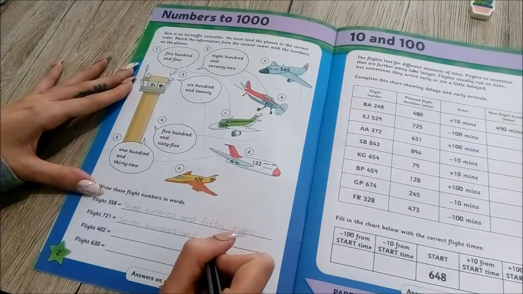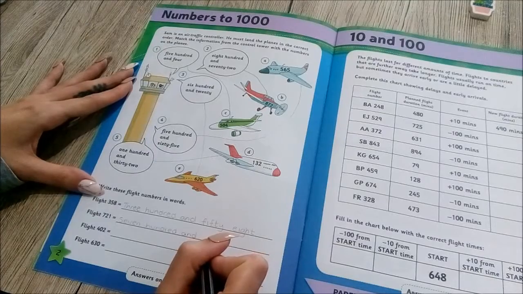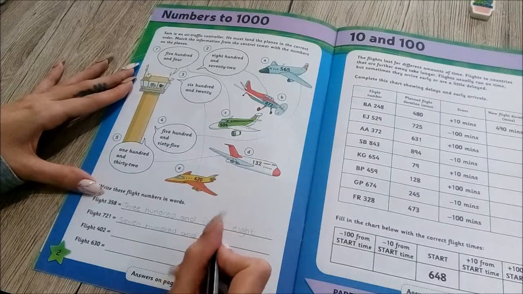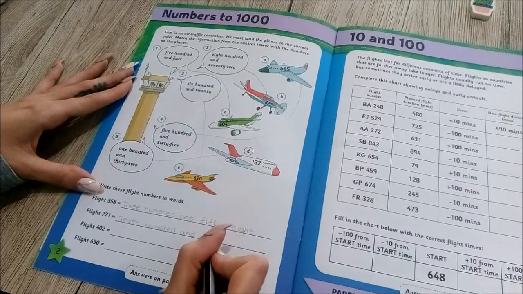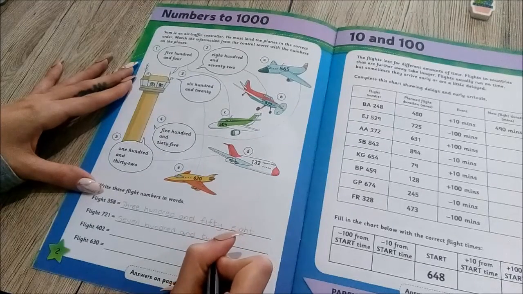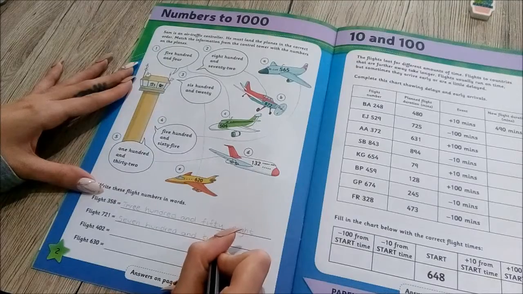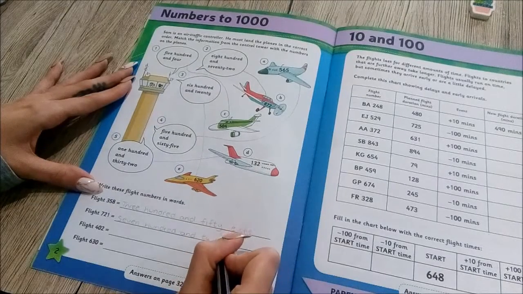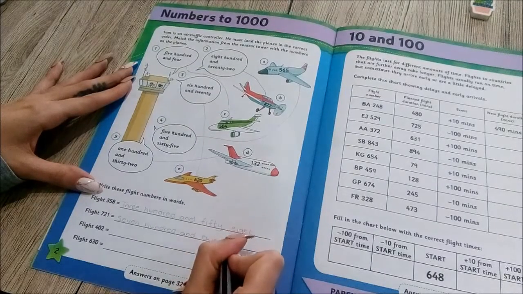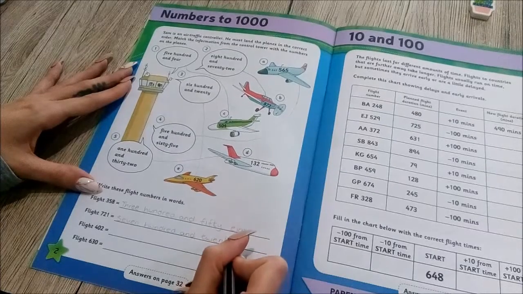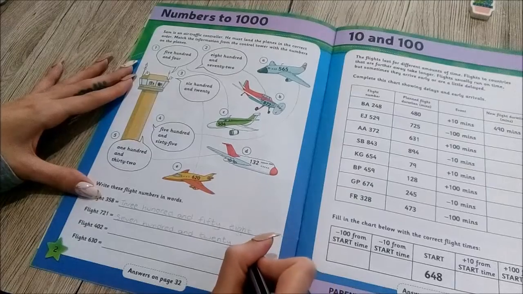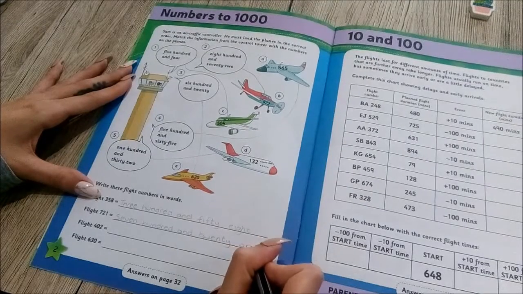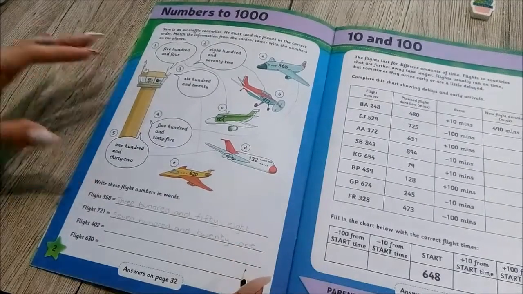So do you know how to write 20? Okay. Yeah. Well done. E. Yep. D and Y. Well done. And 1. Yep. O-N-E. Great job.